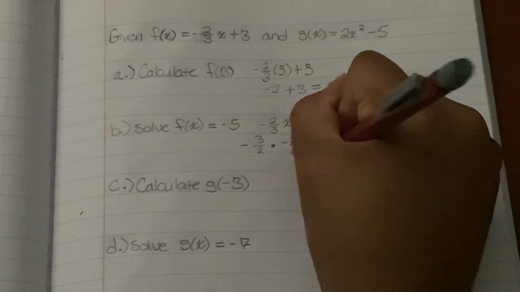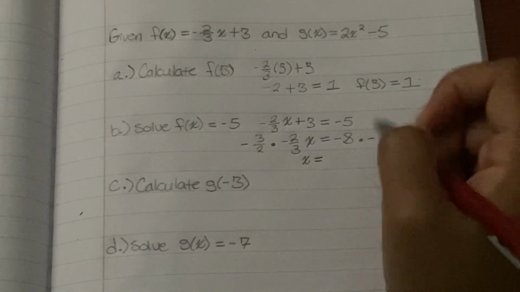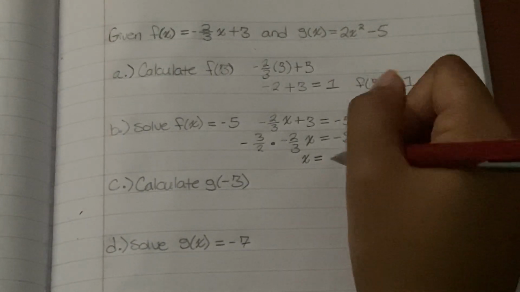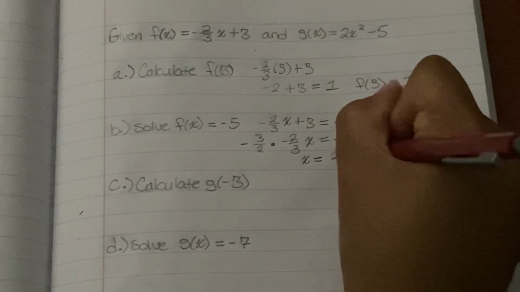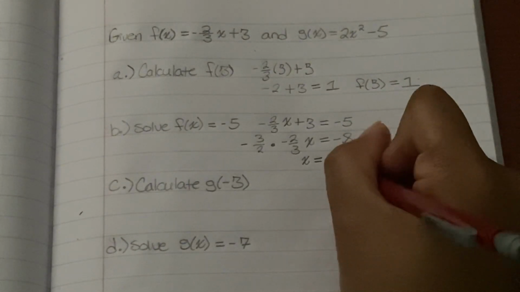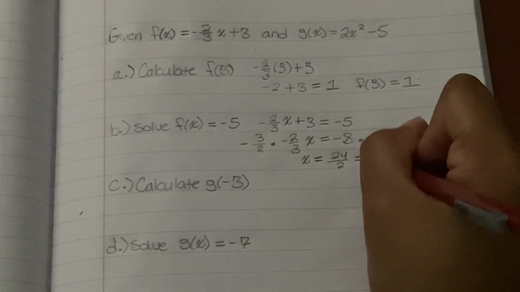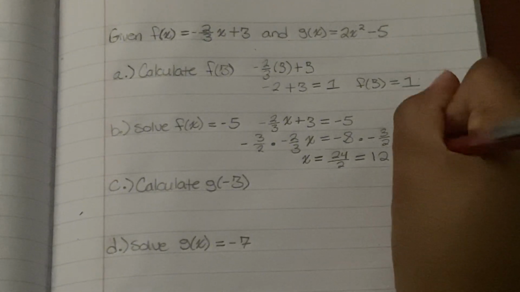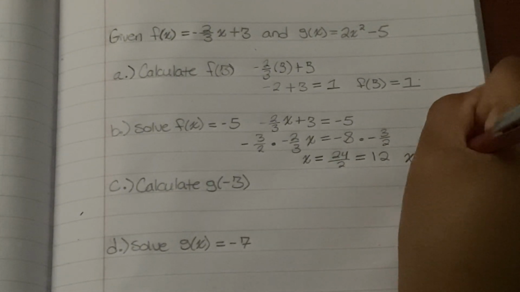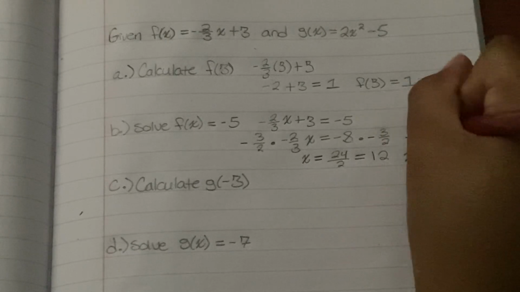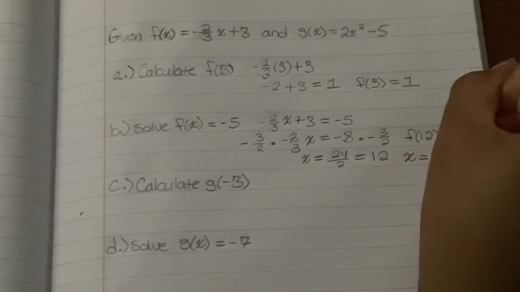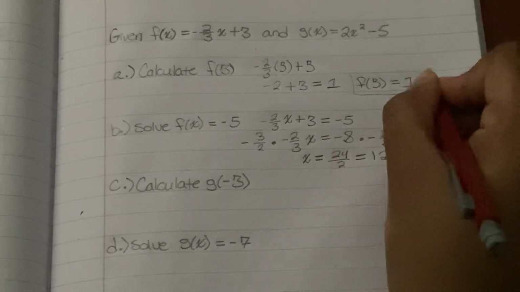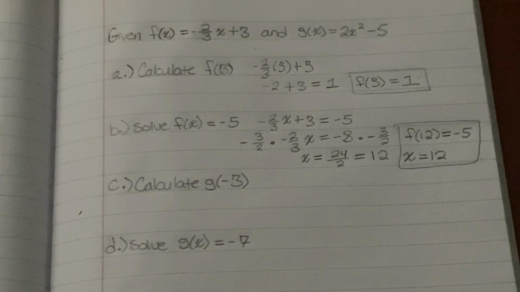So we have x equals negative 8 times negative 3/2. Negative 8 times negative 3 will just, once again, be 24, the negatives cancel, over 2. 24 over 2 just equals 12. So x equals 12, which means f of 12 equals negative 5. I'm going to box in my answers too so it's easy to tell, just in case you're in a rush.